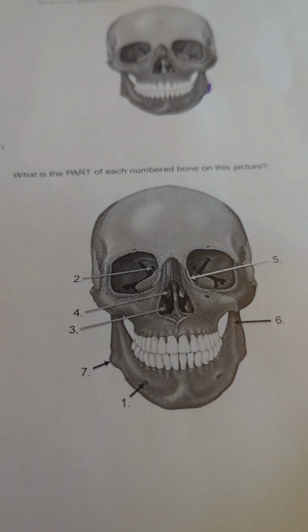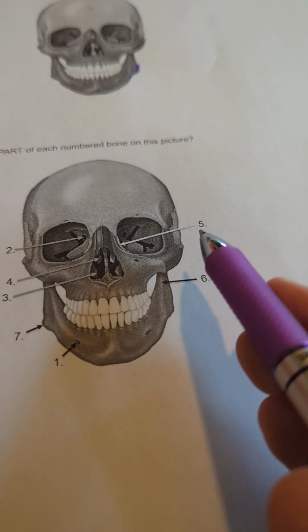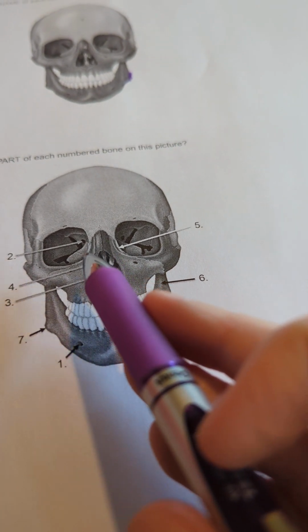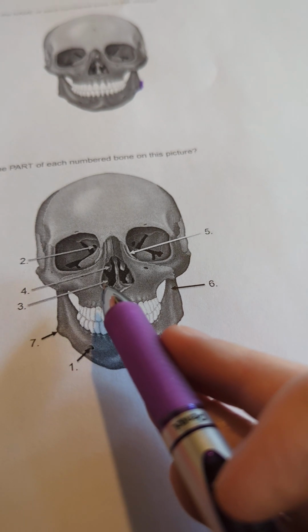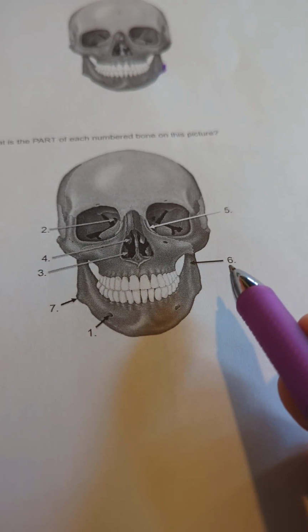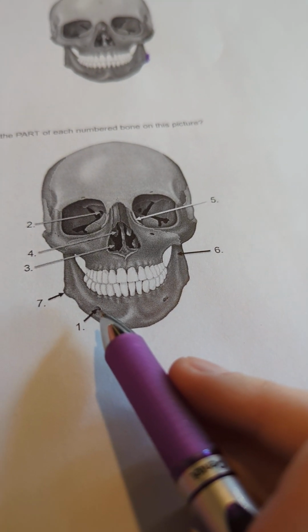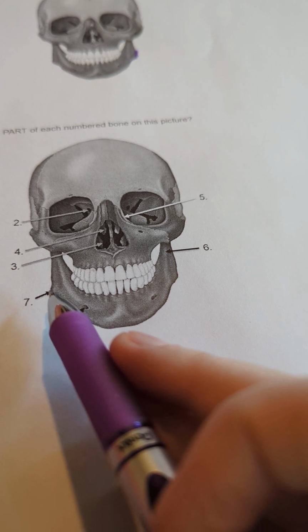If we look down at this next picture, we've got a few more of those things labeled. So number 5, like we said before, that's the lacrimal bone. 2 would be the optic canal. 4 is the middle nasal concha, part of the ethmoid bone. 3 is the inferior nasal concha. 6 would be the ramus of the mandible. 1 would be the mental foramen. And 7 would be the angle of the mandible.